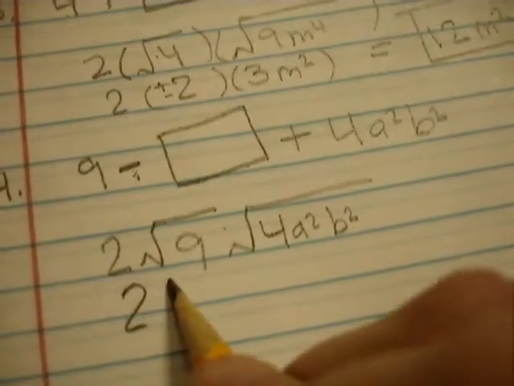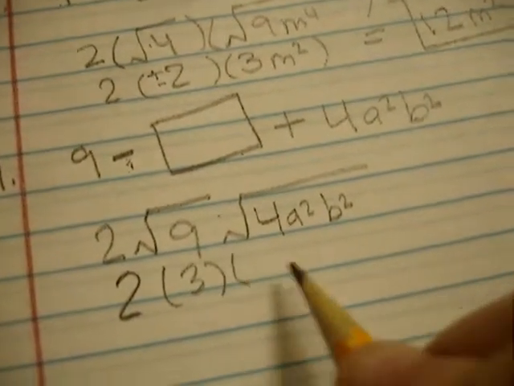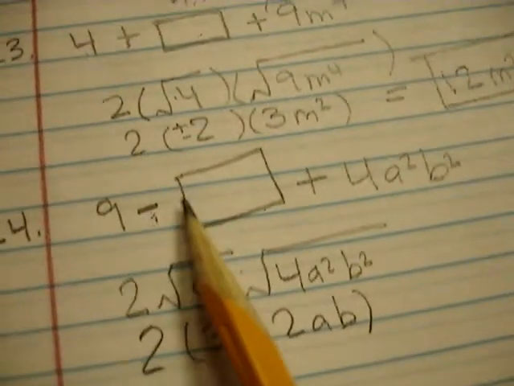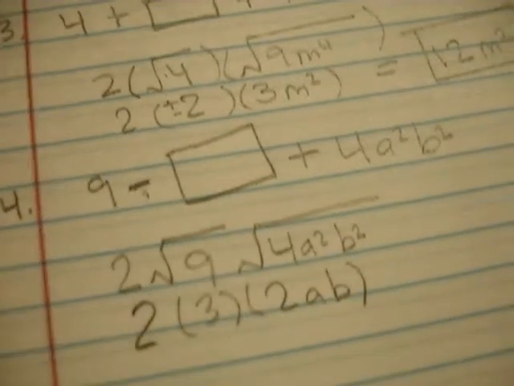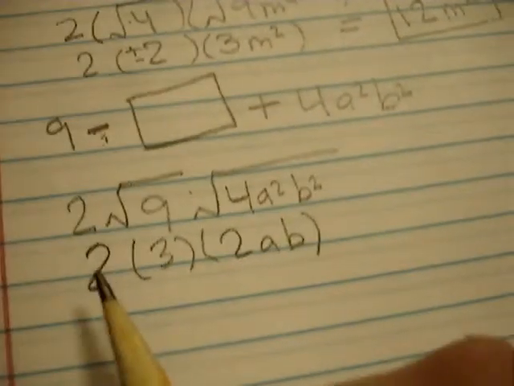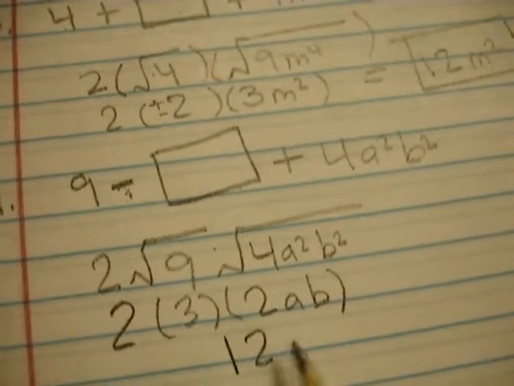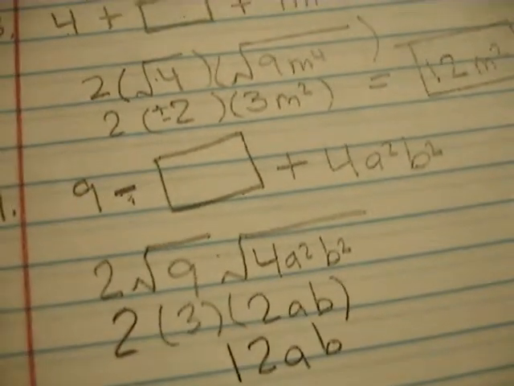This will be 2 times 3 times 2ab. Yeah, they worried about the sign for me. Something was going on in my head. Okay, 2 times 3 is 6. 6 times 2 is 12. 12ab would be our answer.